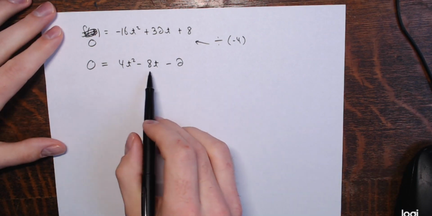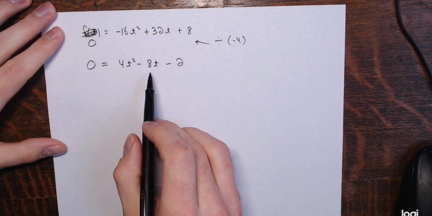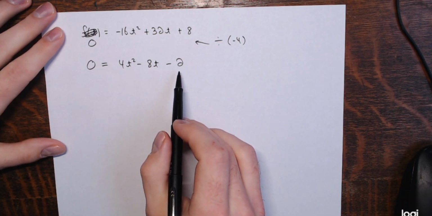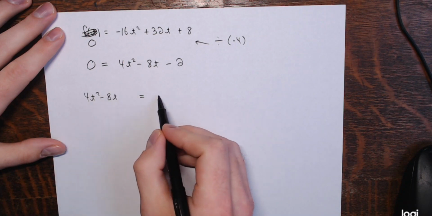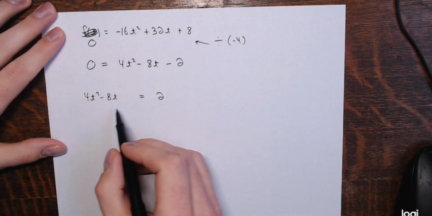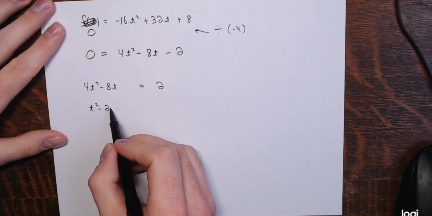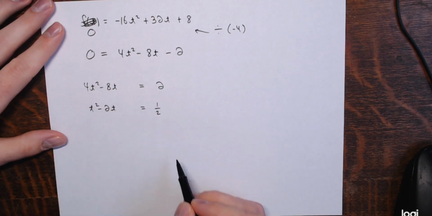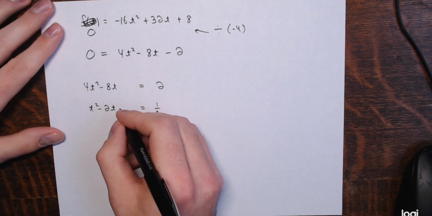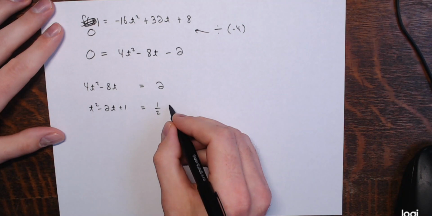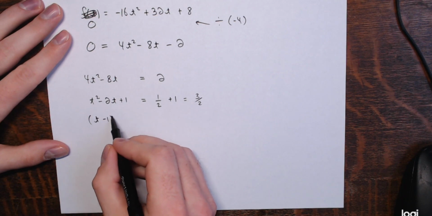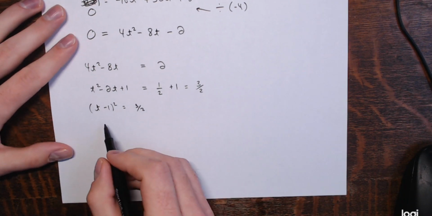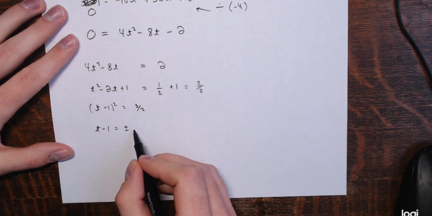And I'm actually going to solve this one by completing the square. So we have 4t squared minus 8t equals 2. Dividing by 4 again, we have t squared minus 2t equals 1/2. Then complete the square, add 1 to both sides. So this is 3/2. This is t minus 1 squared equals 3/2. So t minus 1 equals positive or negative square root of 1.5.